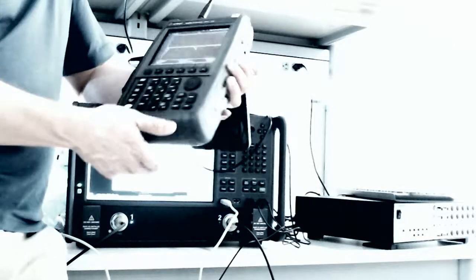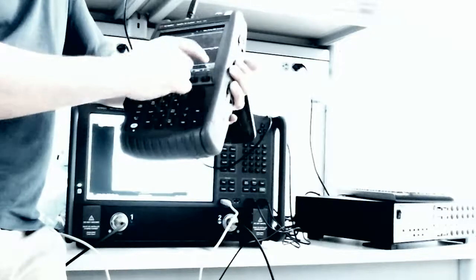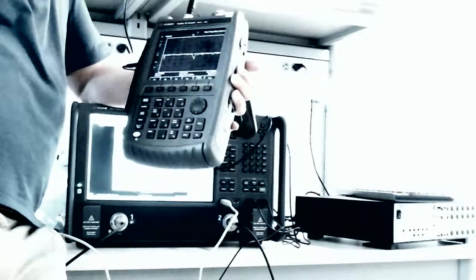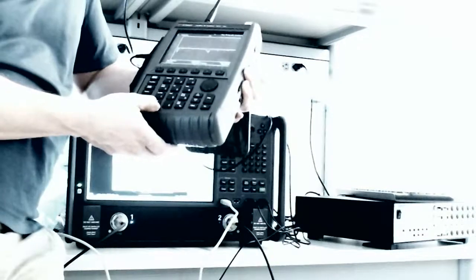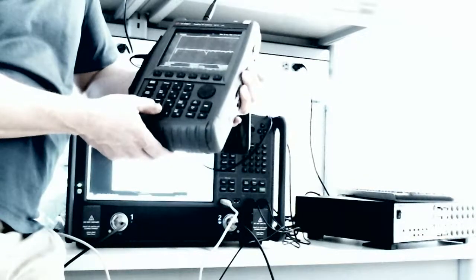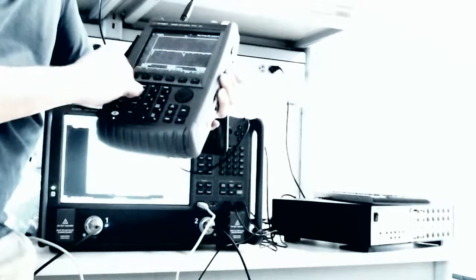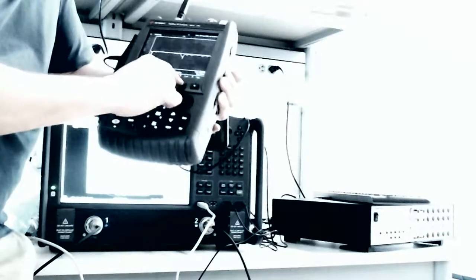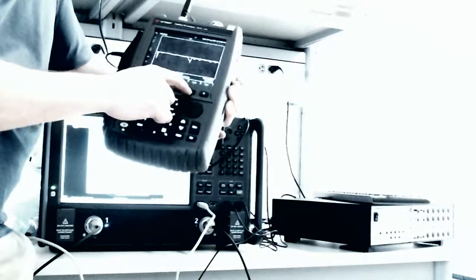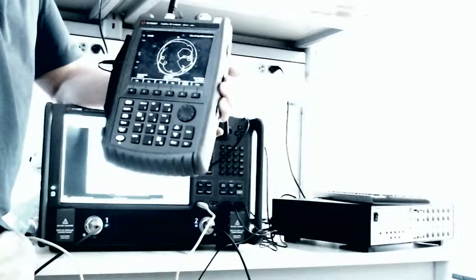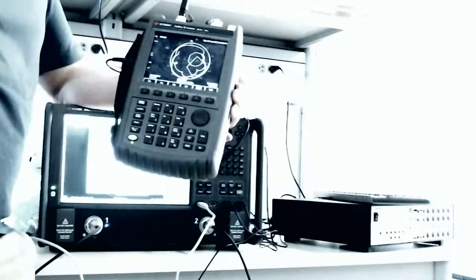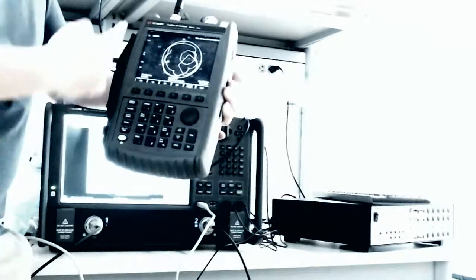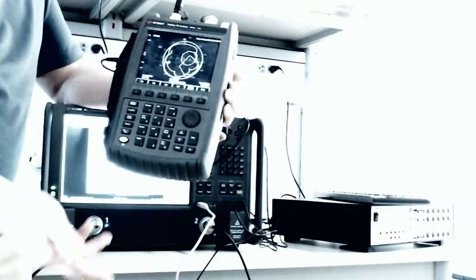So a network analyzer mode, right? This is from start to finish. If I go to format here, it's a little bit different on the FieldFox. But I can go to format, and instead of log mag, I'm going to go to Smith chart. So it's the same thing, except it's just handheld. Now, obviously, if you do this, you're seeing your Smith chart varying versus frequency.